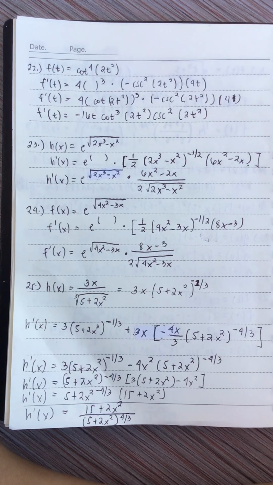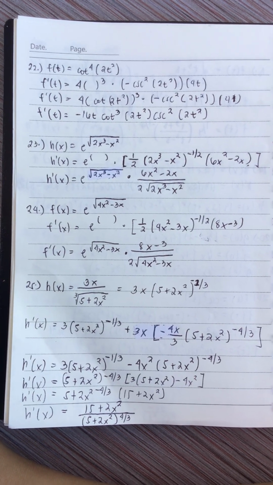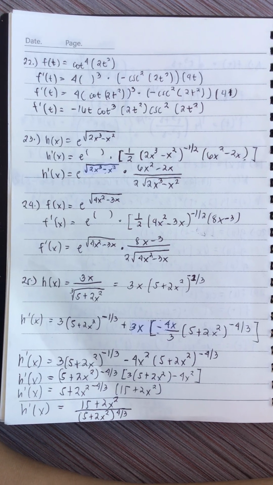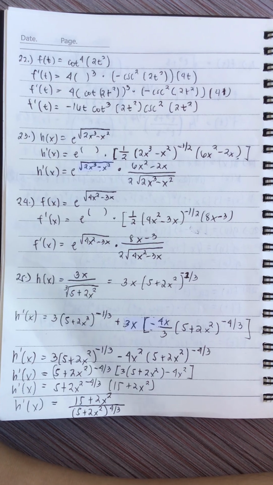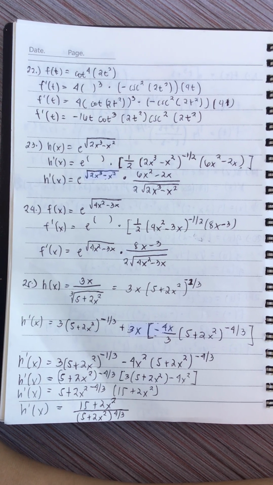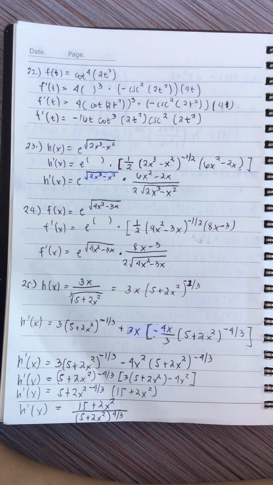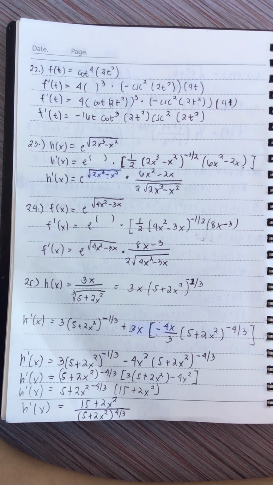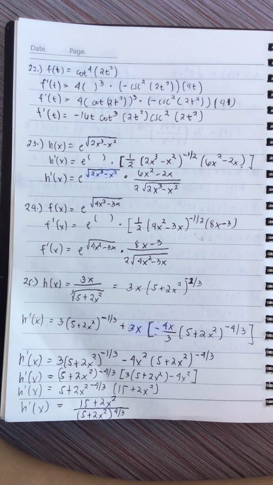For number 23, we are given h of x equals e to the power of the square root of 2x cubed minus x squared. The same thing from number 22, applying the chain rule. Therefore, we have obtained e to the square root of 2x cubed minus x squared times 6x squared minus 2x all over 2 square root of 2x cubed minus x squared.